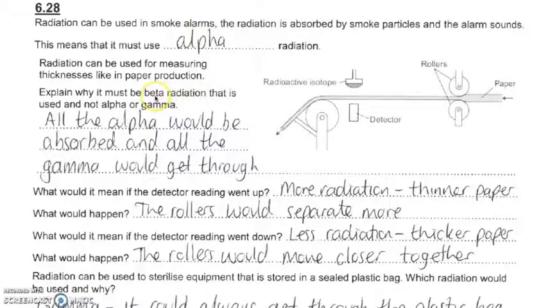Now, we can also use beta particles to ensure that the thickness of paper is maintained. Okay, so similarly, we've got here our source and here's our detector. So we get beta particles being sent from the source, and if the detector receives more beta particles, that means the thickness of the paper has declined. It's going to cause the rollers to move further apart in order to make the paper thicker, and vice versa. Okay, so the detector is directly linked to the rollers and will send a signal accordingly.